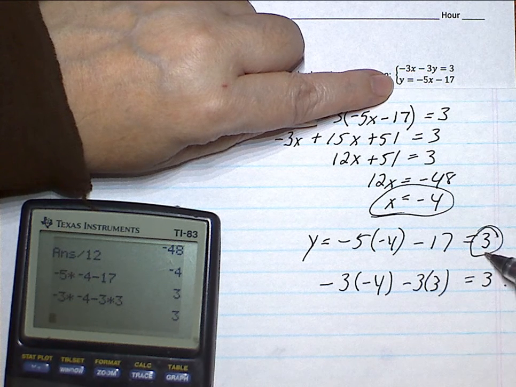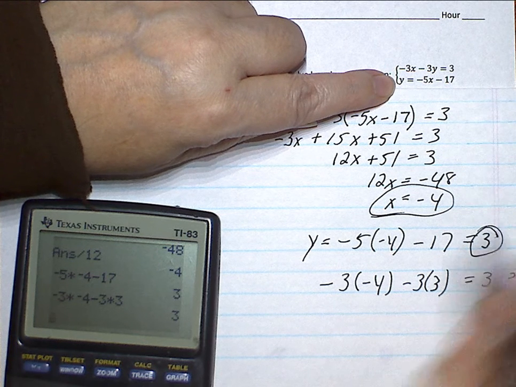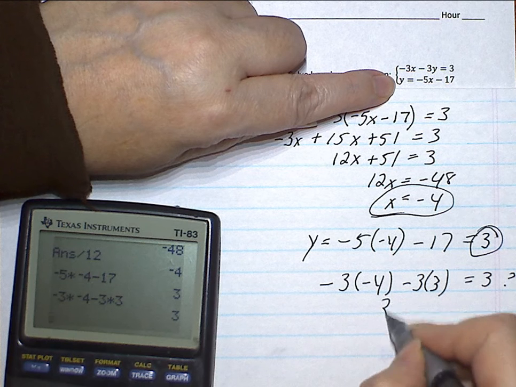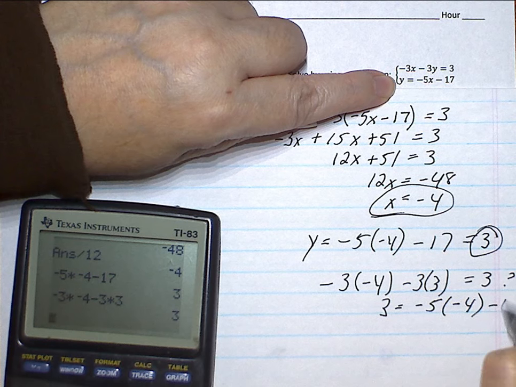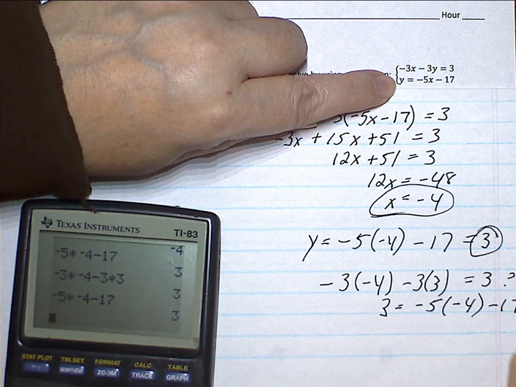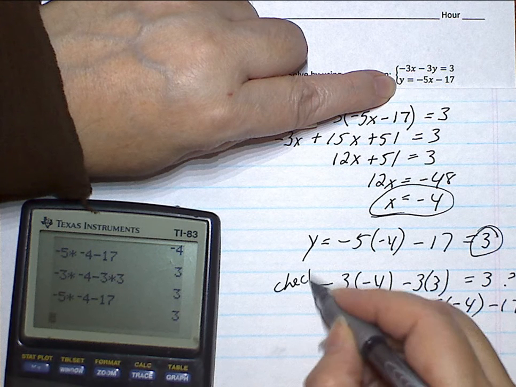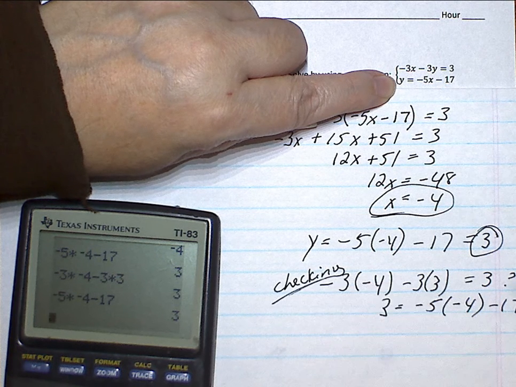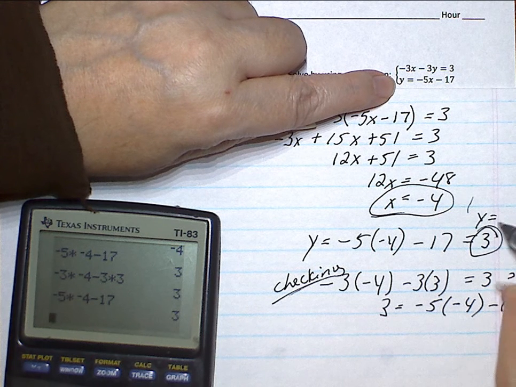So 3 is equal to a negative 5 times negative 4 minus 17. So negative 5 times negative 4 minus 17 is also 3. So it works. So our x, that's just checking it, so you can guarantee you're right. So our y is 3 and our x is negative 4.